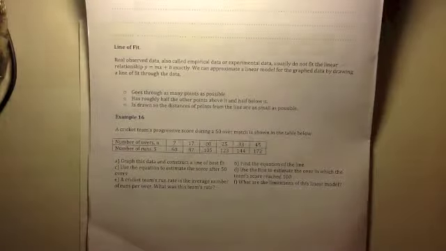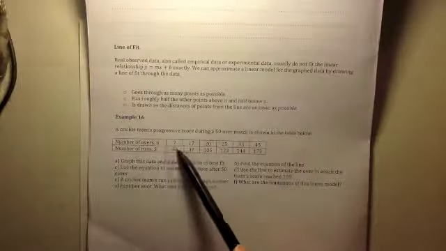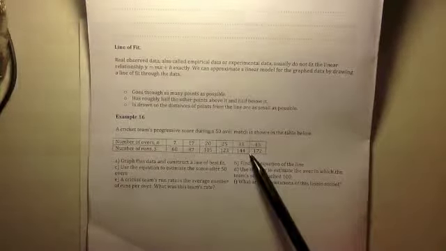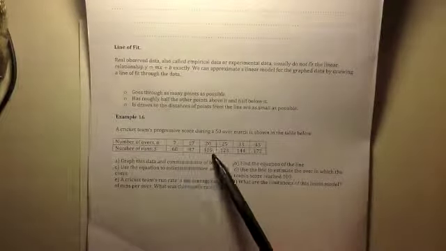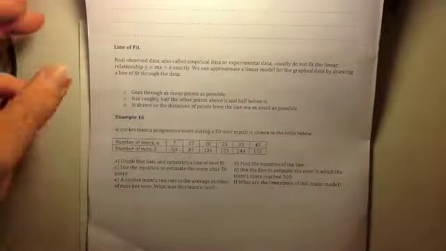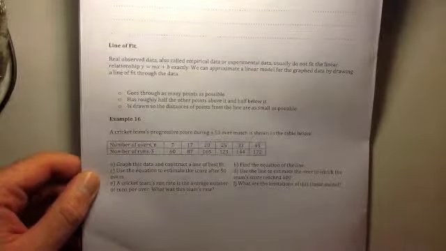A cricket team's progressive score during a 50 over match is shown, and here we can see at varying different points throughout the match their different score. Now, we can see this does not follow a perfect linear relationship. It's close, but it doesn't. So what we're going to do is graph this and construct a line of best fit, so we get an approximation of a straight line.